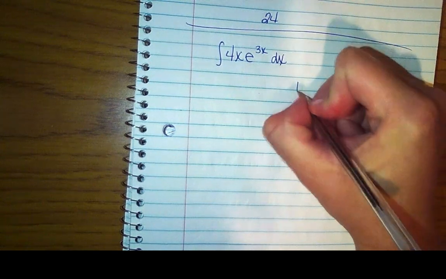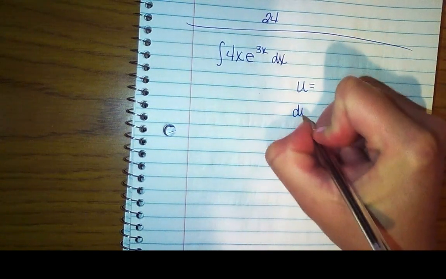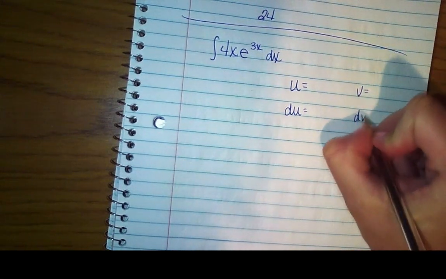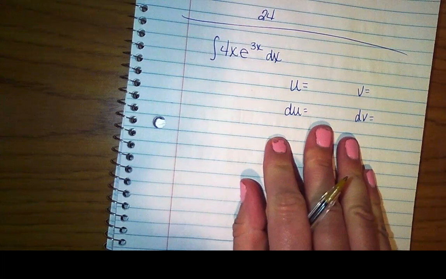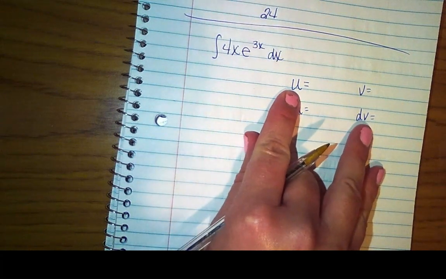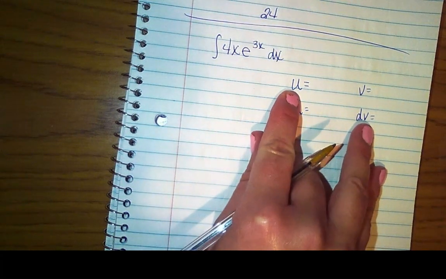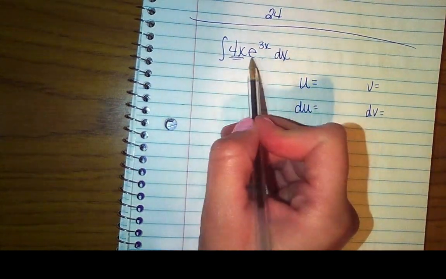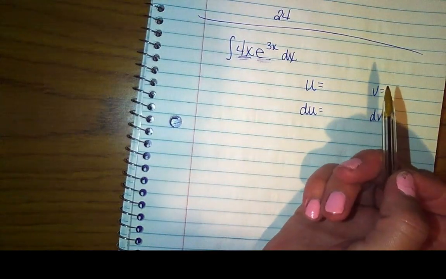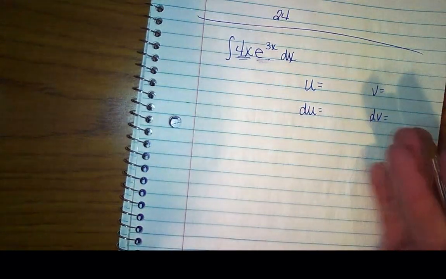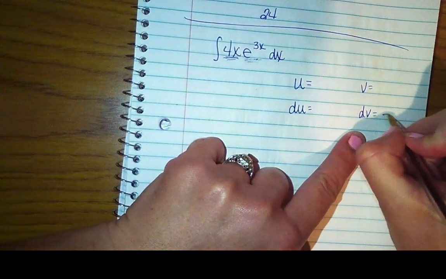So the first thing is you want to find a u and a du and a v and a dv. And I'm going to continue to set it up this way. From your original integrand, you want to identify your u and your dv. Okay, so which one looks more difficult? Does the 4x look more difficult, or does the e to the 3x look more difficult? Well, I think the e to the 3x dx looks more difficult. So the one that looks more difficult, you're going to assign as your dv.